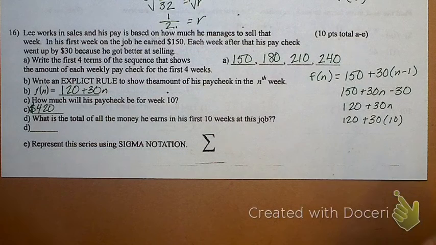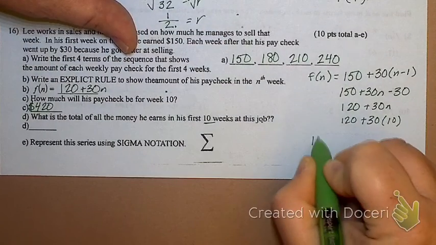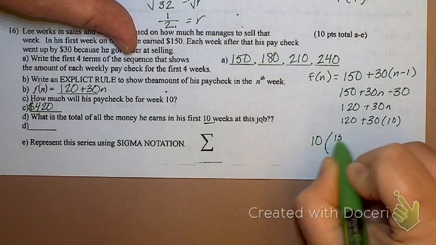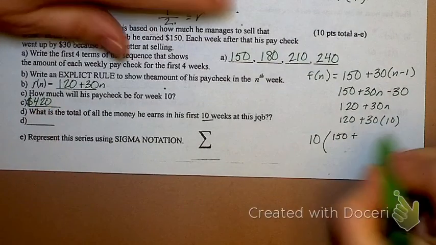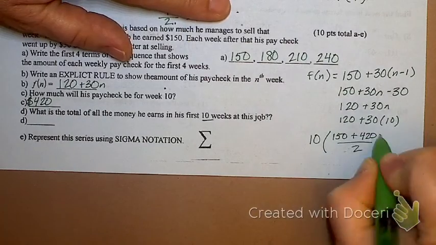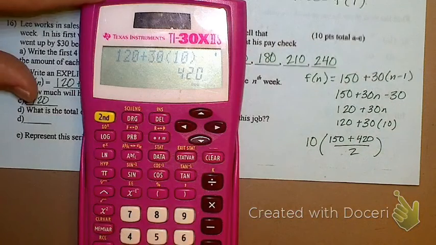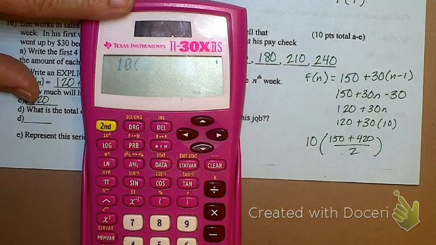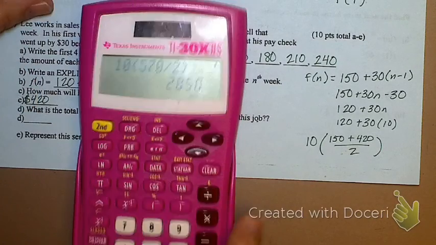What is the total of all the money? So what am I asking for there? The sum. So in other words, the number of terms, which would be 10, times the first, which I know is 150, plus the last, which I just found out, right? 420, divided by 2. So 10 times, what is 150 plus 420? 570, divided by 2. I get 2850.